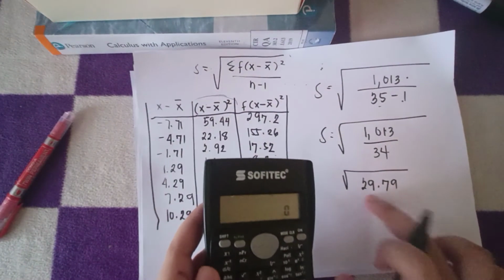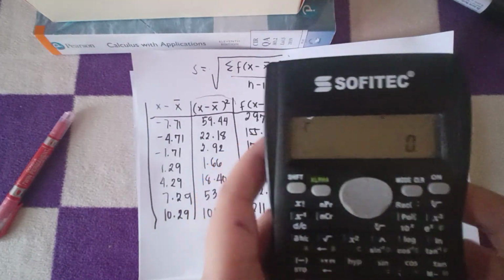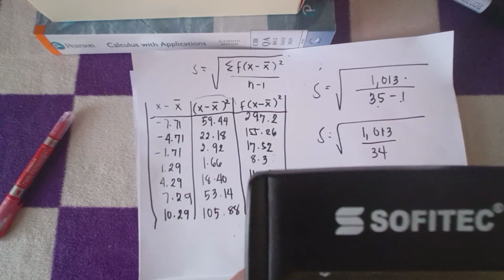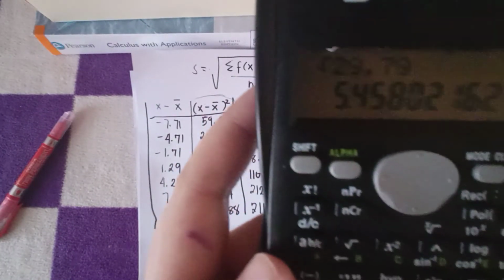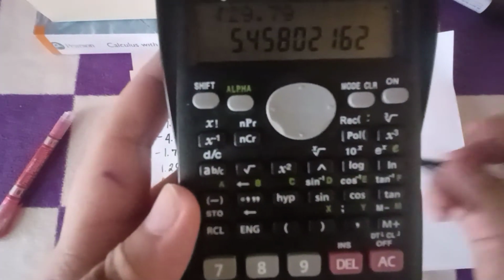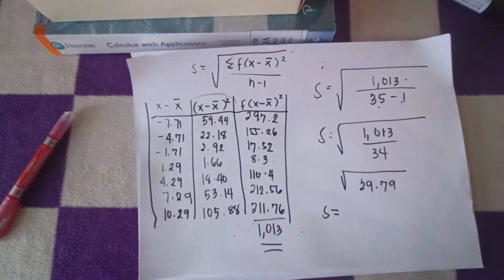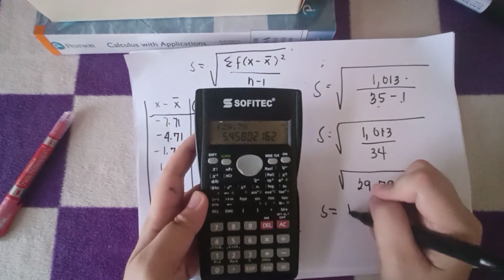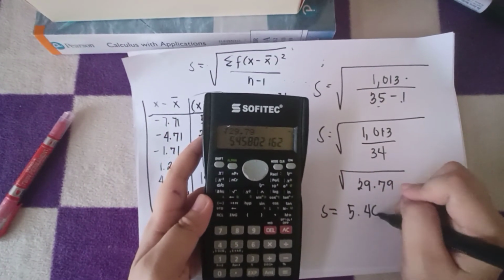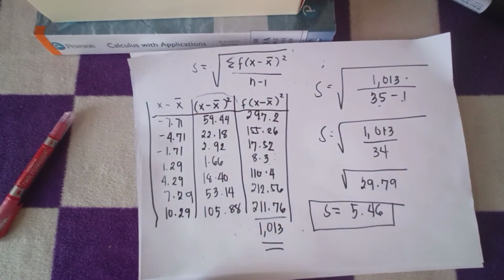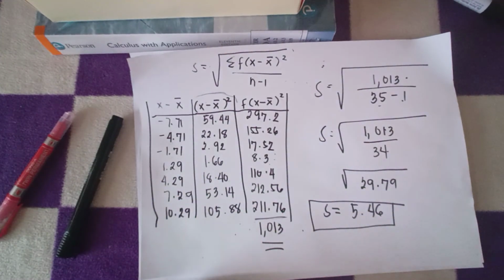So, ngayon, square root nyo na. Square root of 29.79 is equal to 5 point, at least 2 decimal places. So, your standard deviation now is 5.458 or 5.46. And that is your standard deviation. And that is our final answer. And there we have it. Thank you for listening.